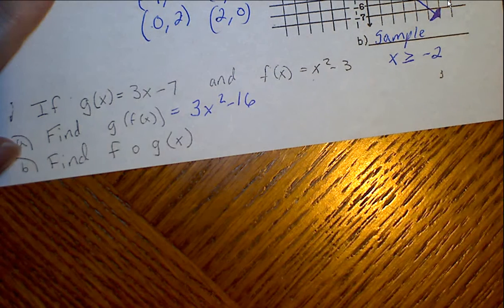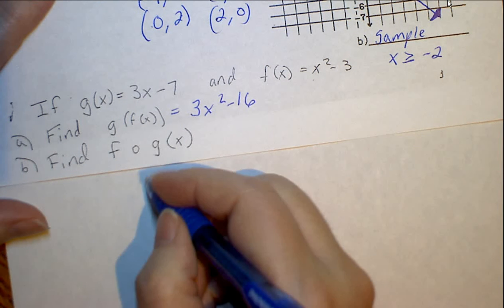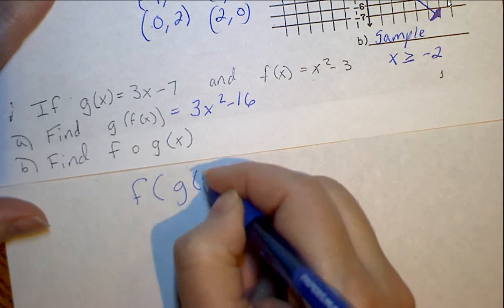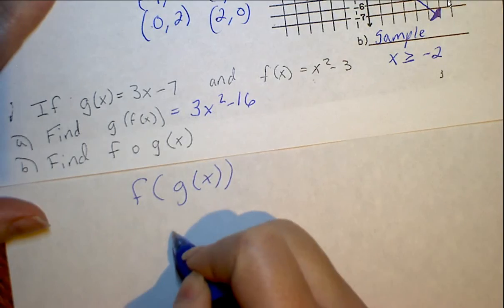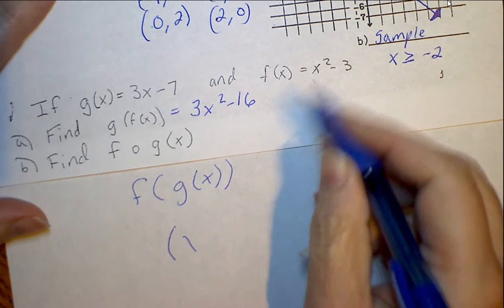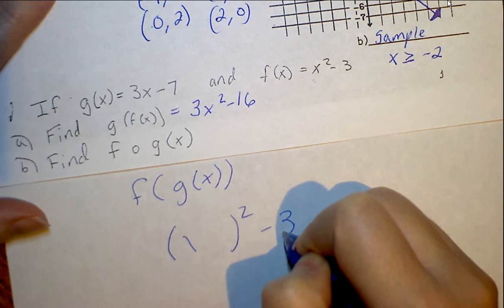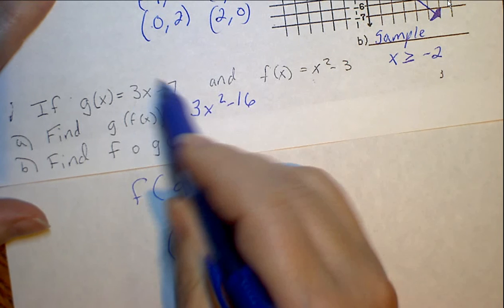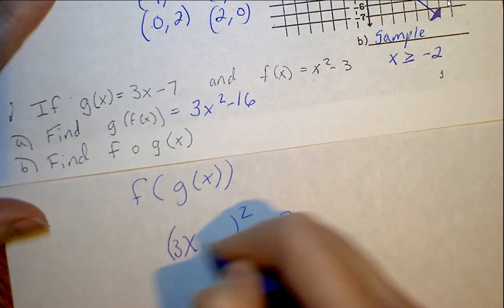Then it says to find f of g of x. So now we're going to take the f value, so that is, instead of x, x squared minus 3. And now I'm going to put in this in for that value, in for x. So I have 3x minus 7, right?